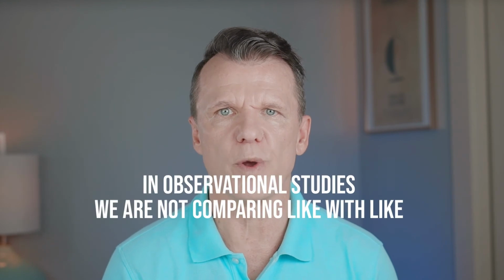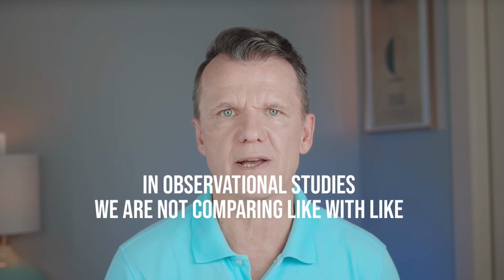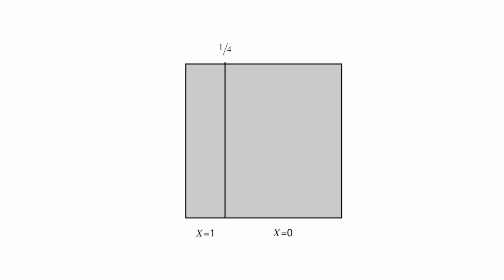We cannot ignore potentially uneven distribution of outcome determinants across treatment groups, and therefore we may not be comparing like with like. As a result, conditional contrast from observational studies may not give us an unbiased treatment effect. Let's picture again a study population made up of two groups, now with observed treatments.